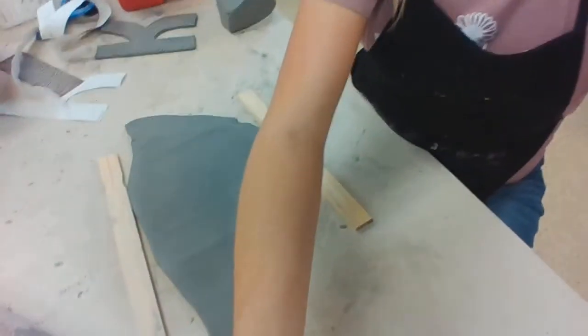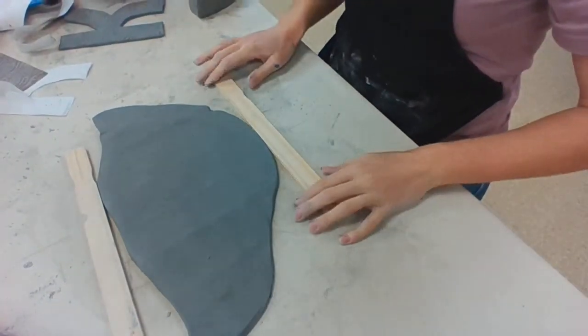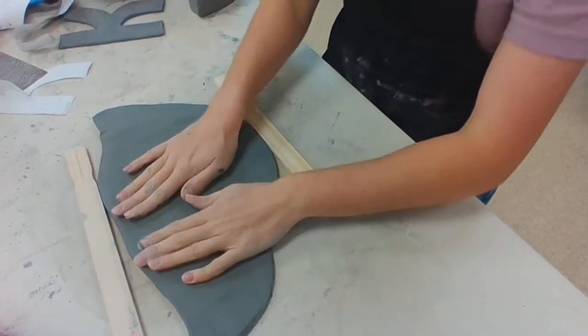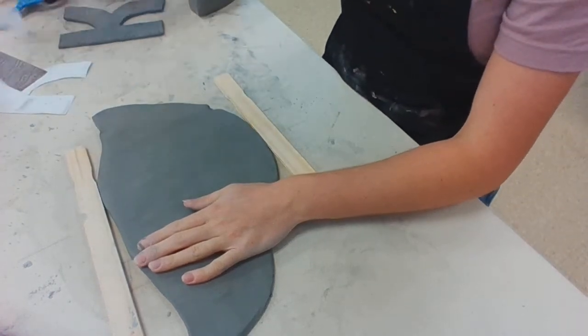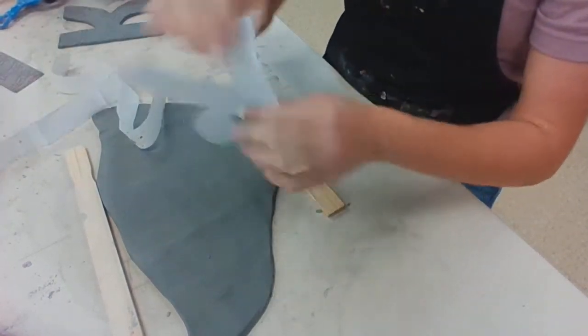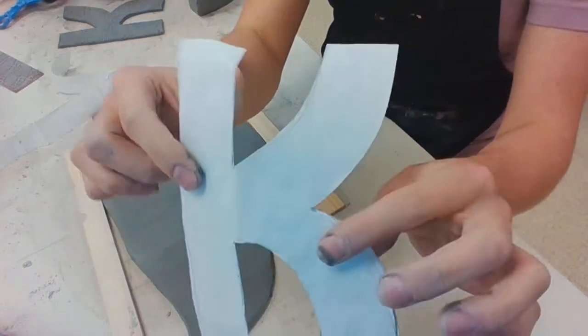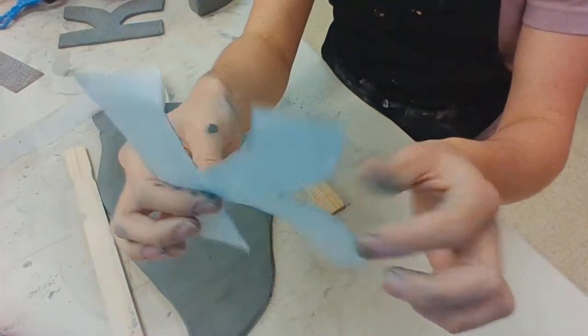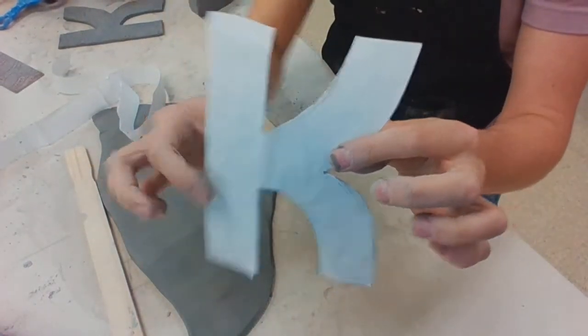All right, so first things first, we are going to talk about how we need to make a template. So what I've already gone ahead and done is cut out, just out of some white paper, a K for my first initial.